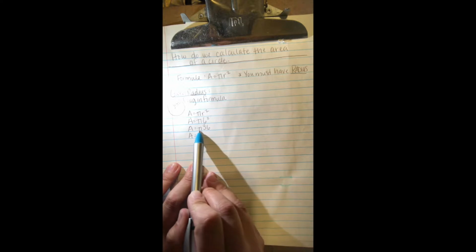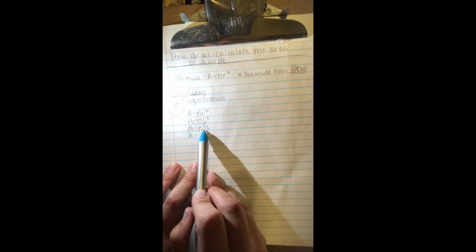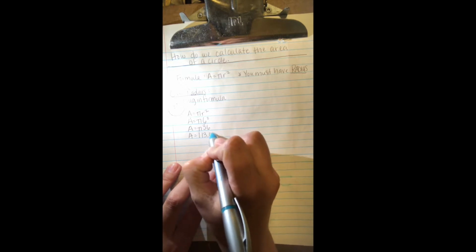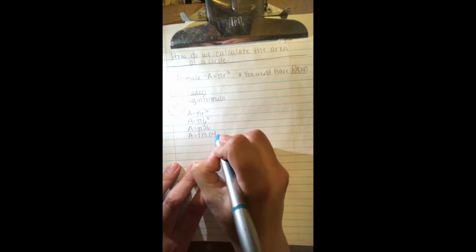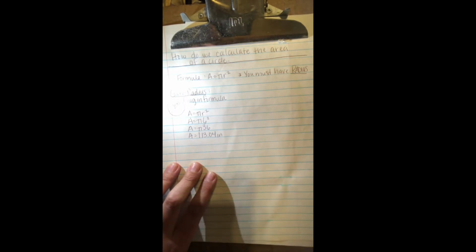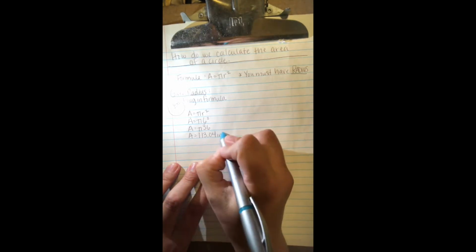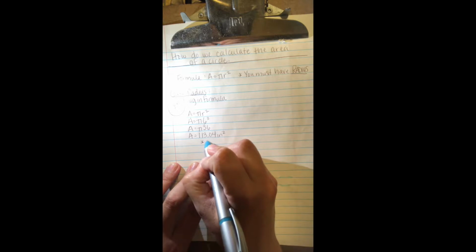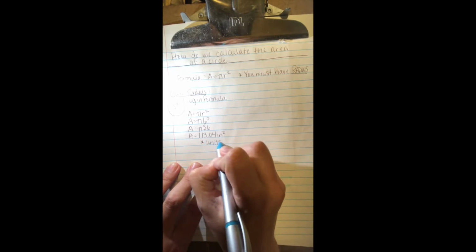So in my calculator, 3.14 times 36 is 113.04. Then we need our units. Since these are in inches, and we're talking about area, this is going to be inches squared. All of our areas are always units squared.